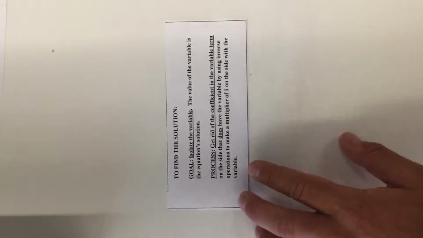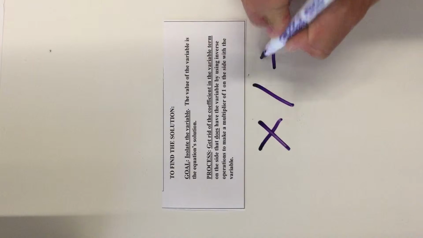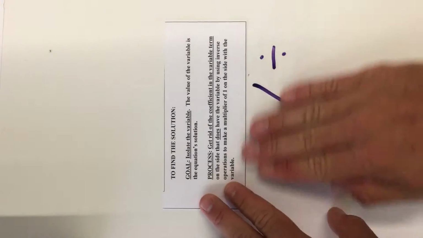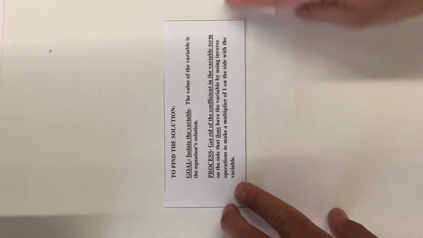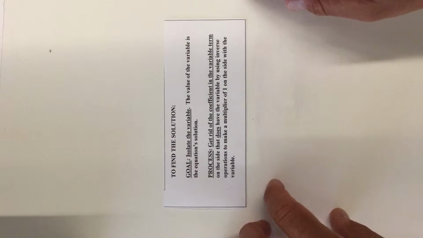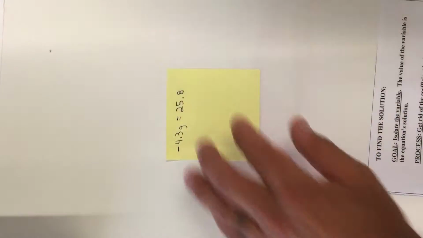So, reviewed that. We also then talked about equations that are one step and are multiplication or division. The other ones were addition, subtraction. It's still the same goal of isolate the variable, but we're going to get rid of the coefficient in the variable term by making 1. So we're going to get a multiplier of 1. An example would be this kind of problem.